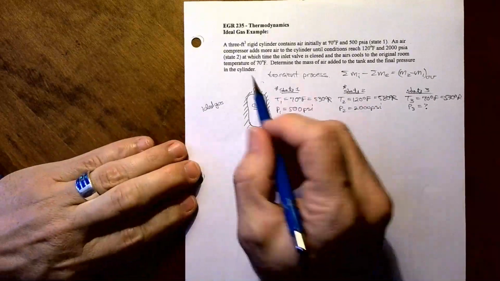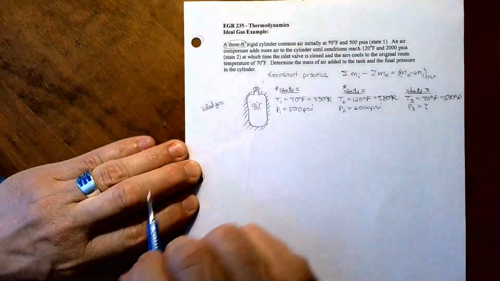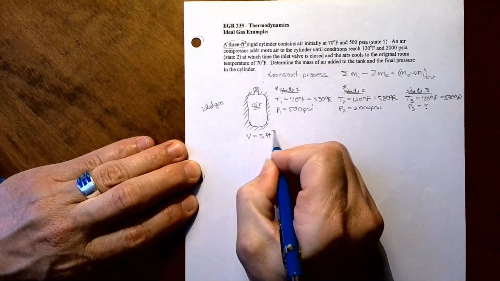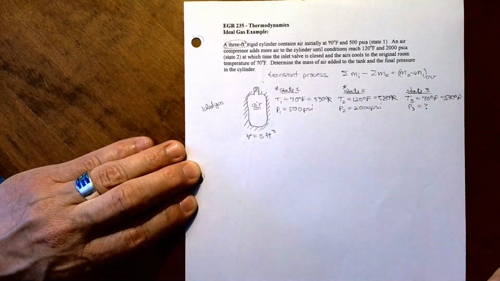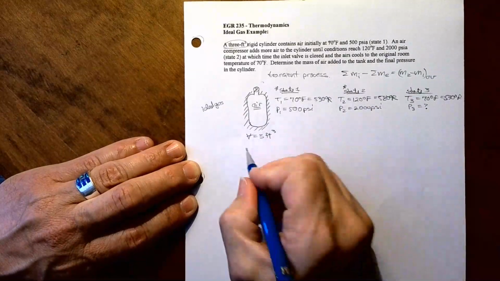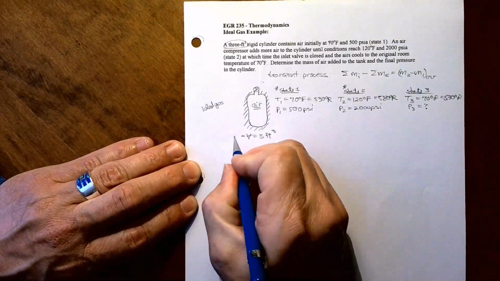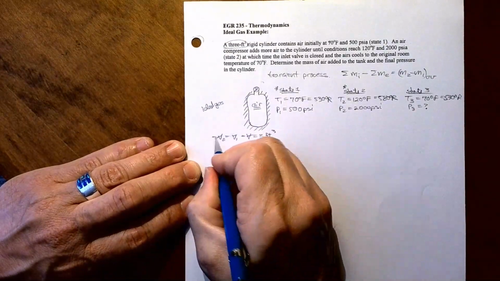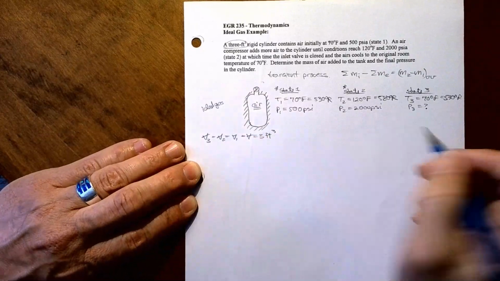What else is given in this problem? Oh, look, there they give us right there that the volume is 3 cubic feet. So the volume is constant. So that's a V1, a V2, and call it a V3.